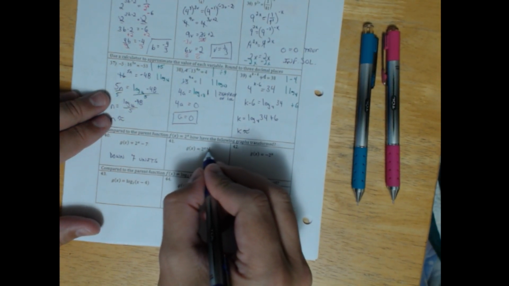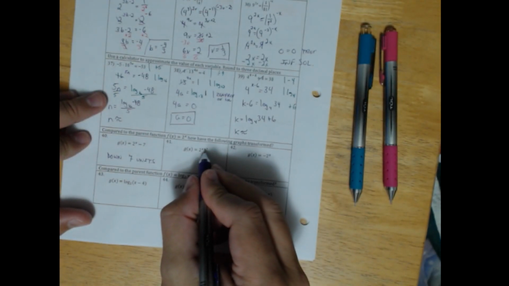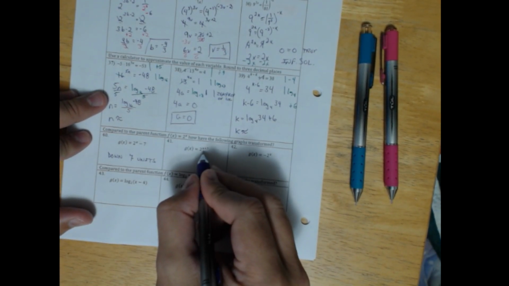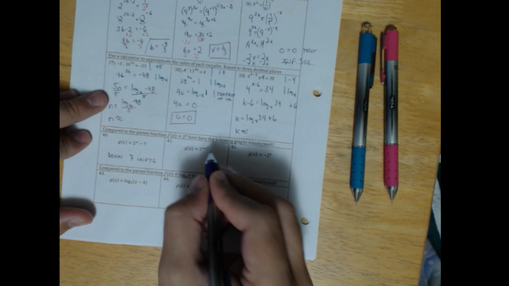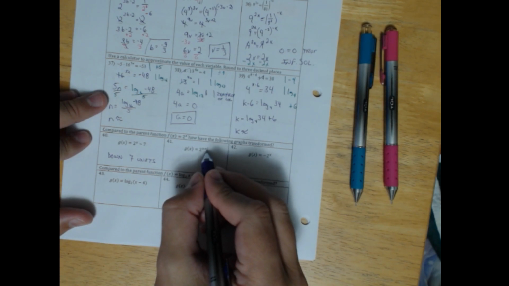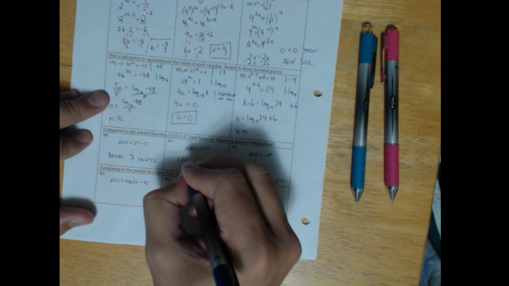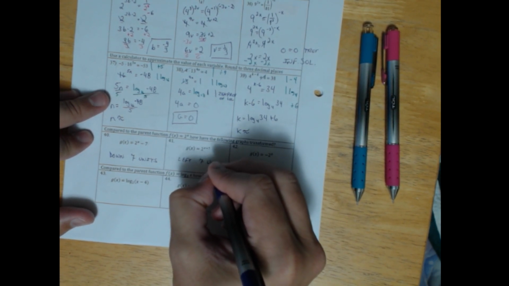If we've added 7 to the x, remember whenever you're adding directly to the x, it's moving in the opposite direction. So this will be moving in the negative direction, which is left. So this should go left 7 units.